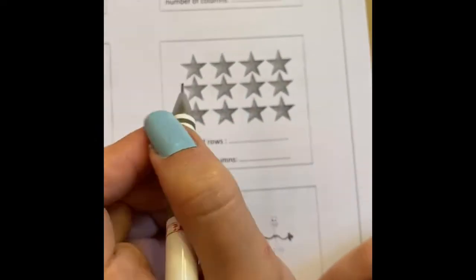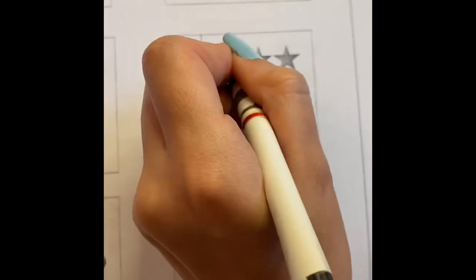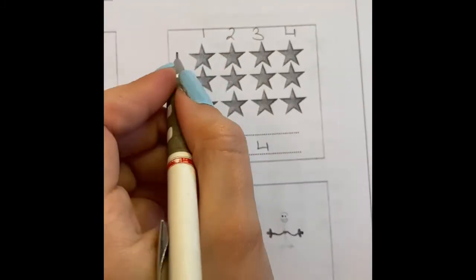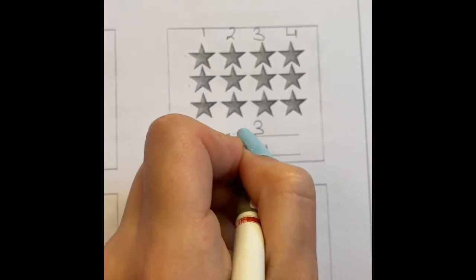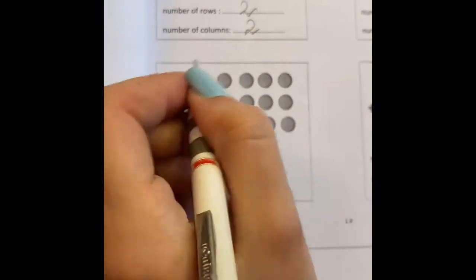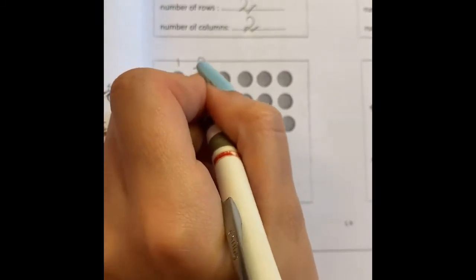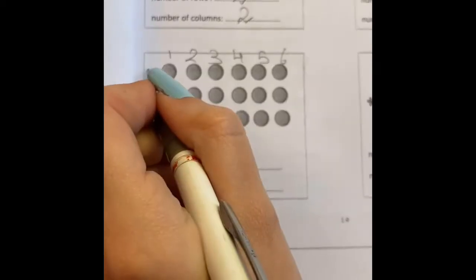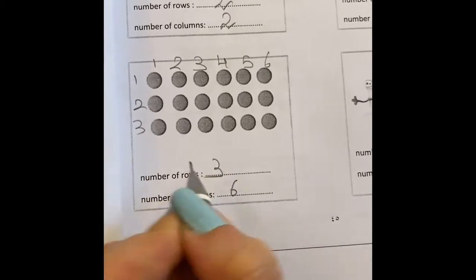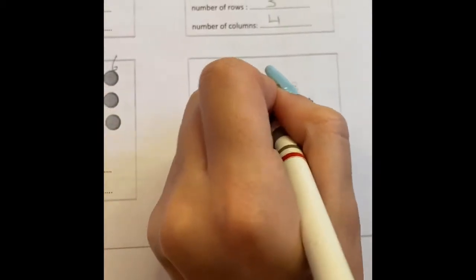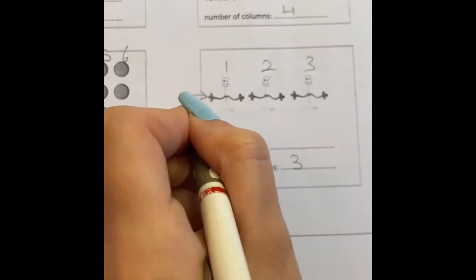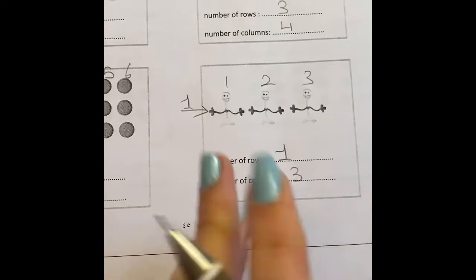Next, we have the number of stars. How many columns? 1, 2, 3, 4. We have 4 columns. How many rows? 1, 2, 3. 3 rows. Next, we have circles. 1, 2, 3, 4, 5, 6. 6 columns. The number of rows is 3. Next, we have a man. We have 1, 2, 3 columns and 1 row, only 1 row.